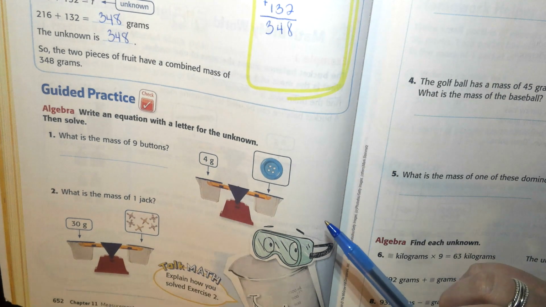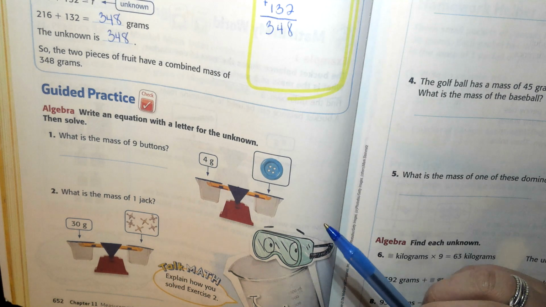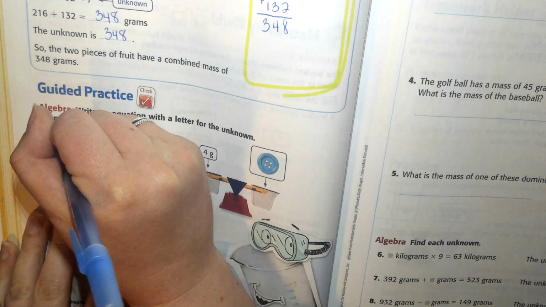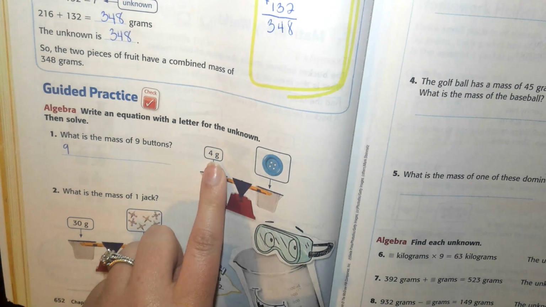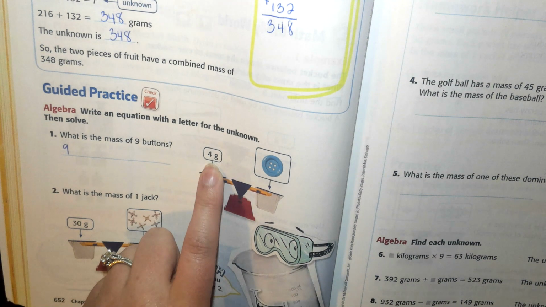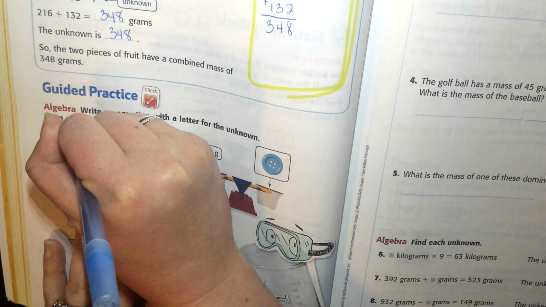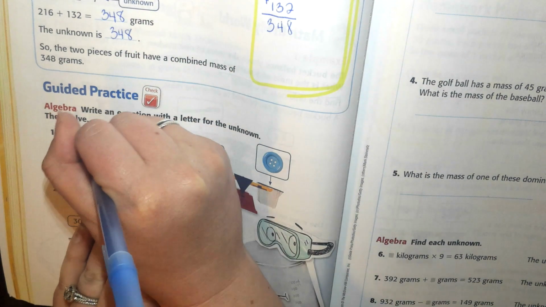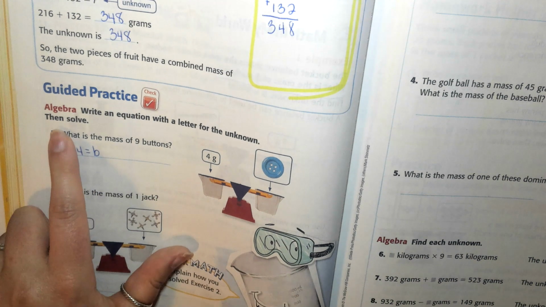So how might I find out the mass of 9 buttons? If you said multiplication, you're correct. Now, what numbers am I going to multiply? I'm trying to figure out 9 buttons. And I know that one button has a mass of 4 grams. So I'm going to multiply 9 times 4. And then I also need a letter for the unknown. I'm going to pick the letter B for buttons. Okay? My last part is to solve.